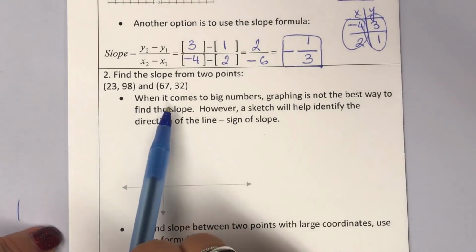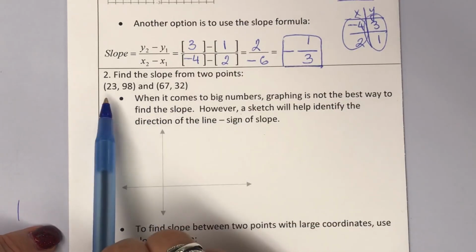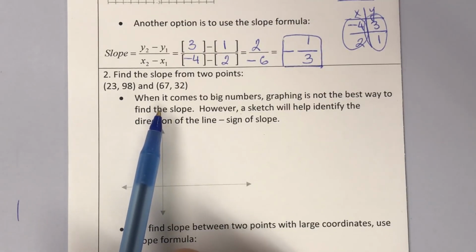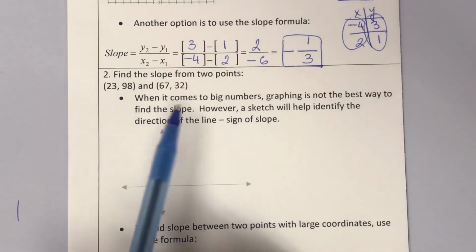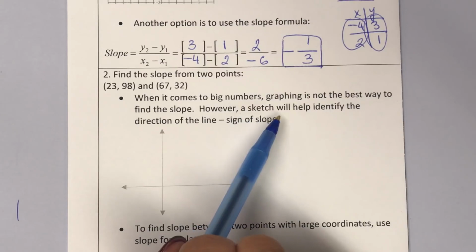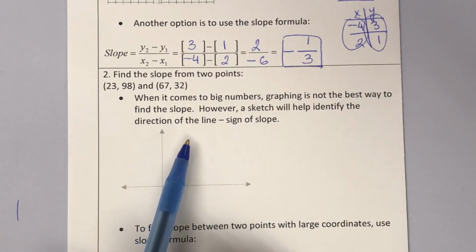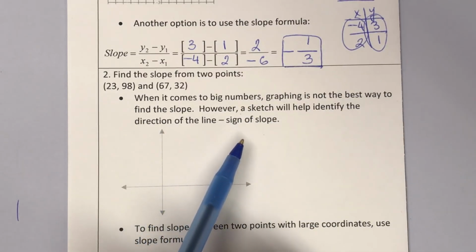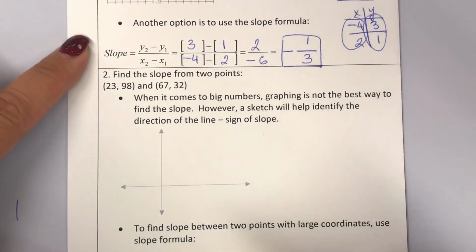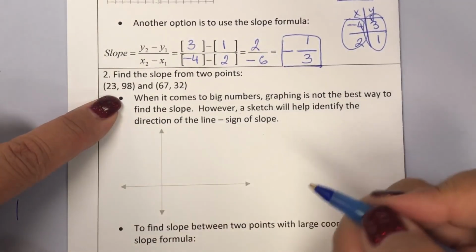When the numbers are bigger, so to find the slope from 2 points and you have bigger numbers, the graphing is not efficient, but slope formula is what we would use. So when it comes to big numbers, graphing is not the best way to find the slope. However, what helps is the sketch. The sketch will help identify the direction of the line, which helps with the sign of the slope and then estimating the numbers. So the sketch is not a must, but it's helpful.